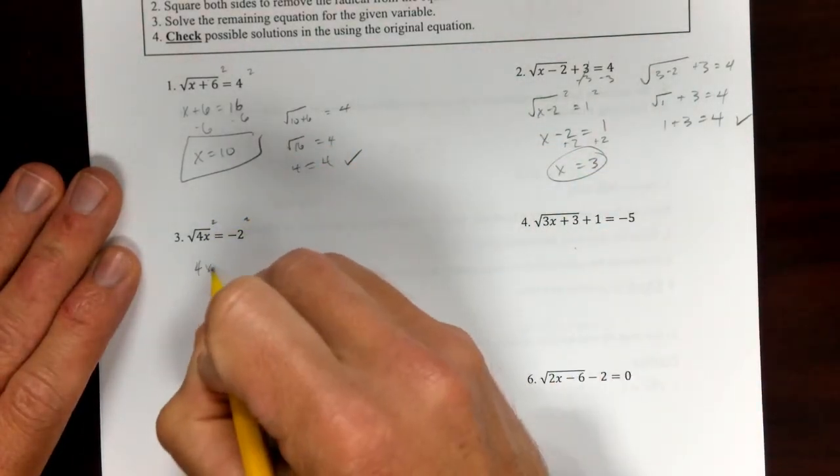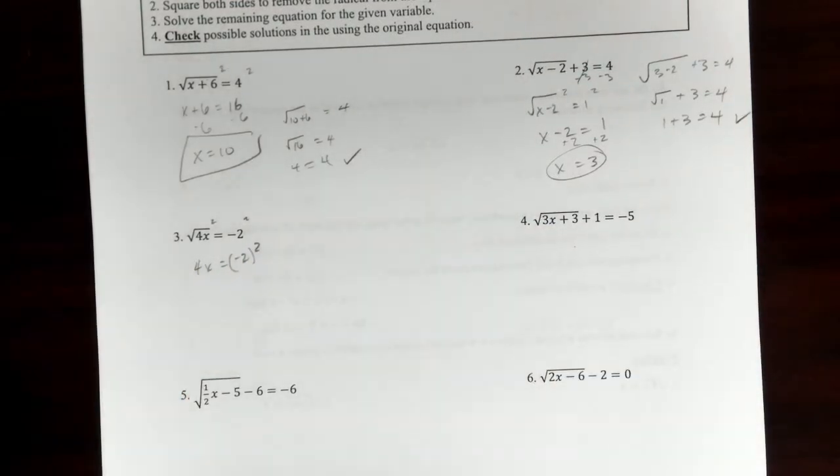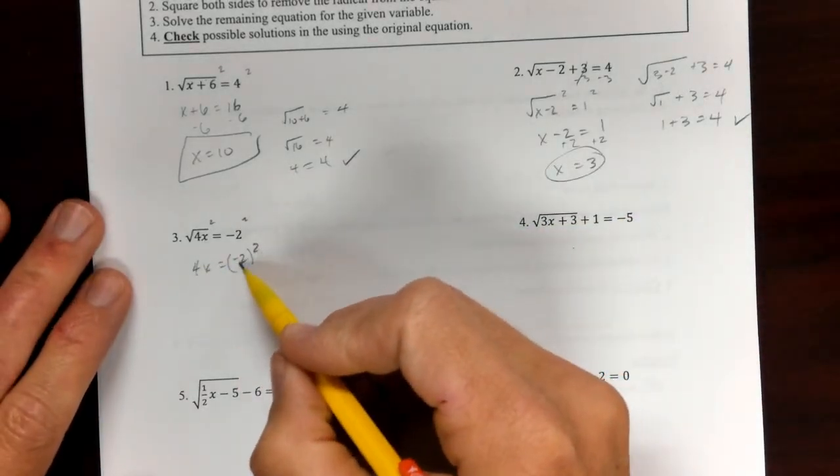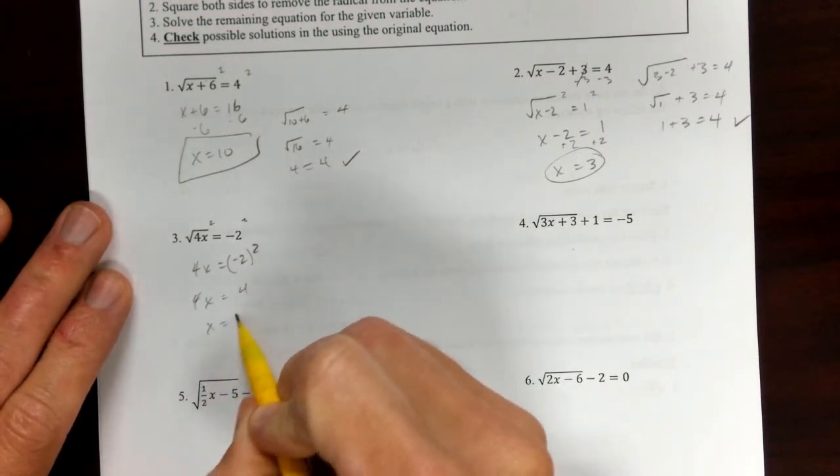I've got 4x equals negative 2 squared. Alright, negative 2 squared is going to give me a positive 4. Now again, we have 4x equals negative 2 squared, which is positive 4, so 4x equals 4, x equals 1.